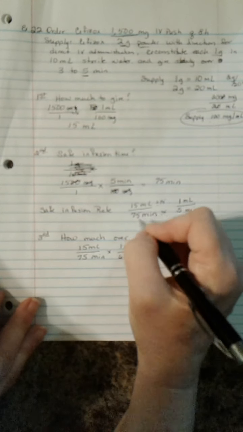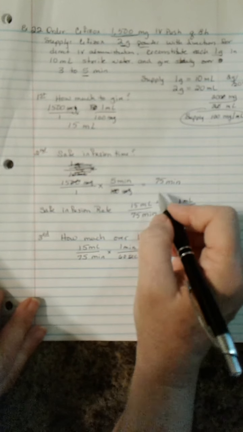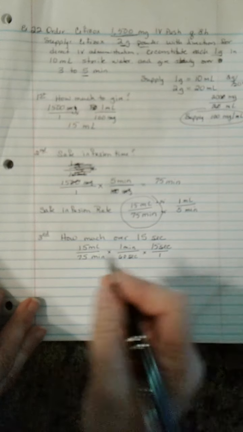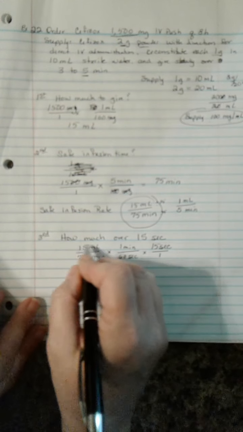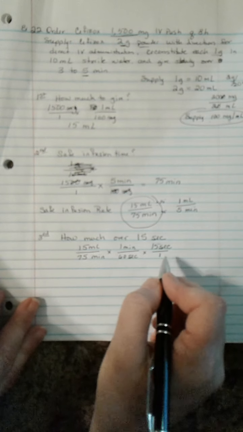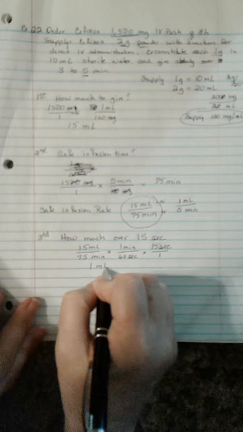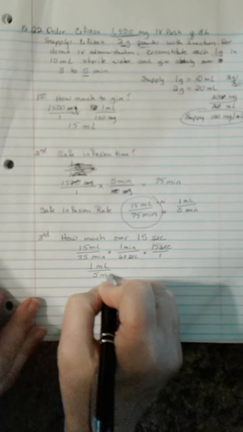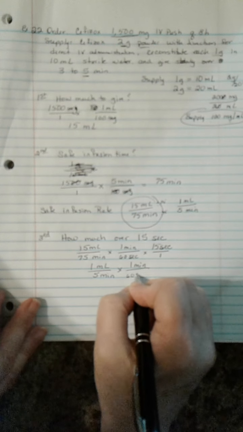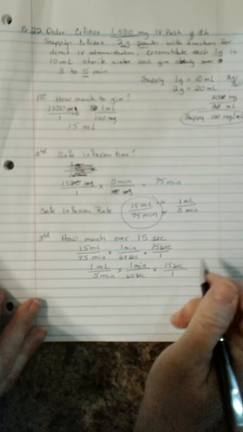I still have to give the 15 milliliters. It still has to go over 75 minutes. This is still my safe infusion rate. But I can use it to find out how much I'm going to give over 15 seconds. I can use my reduced version. So 1 milliliter over 5 minutes times 1 minute over 60 seconds times the 15 seconds over 1.